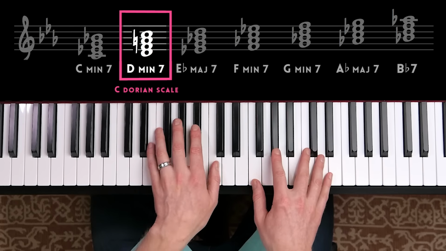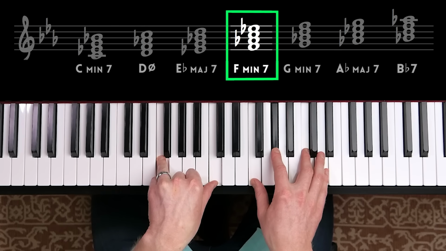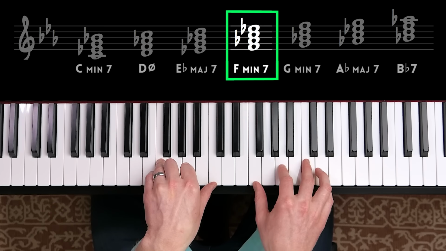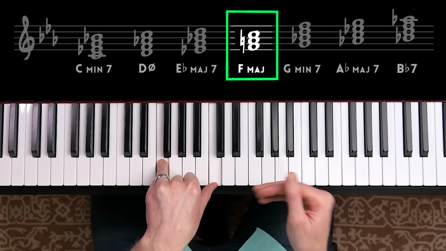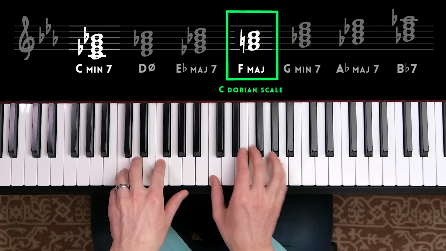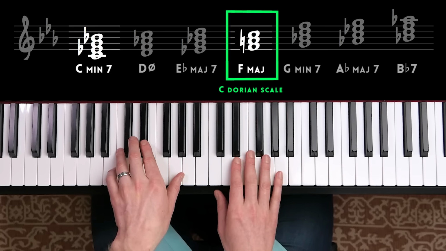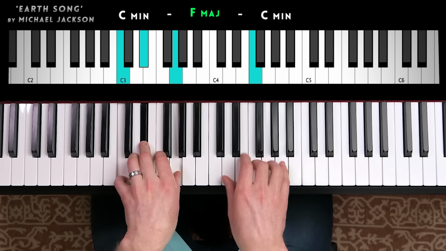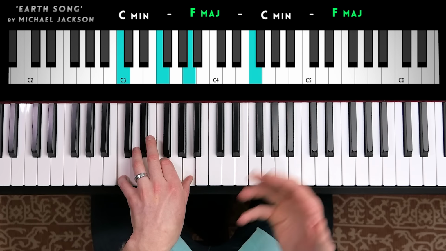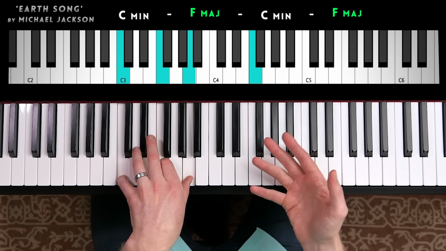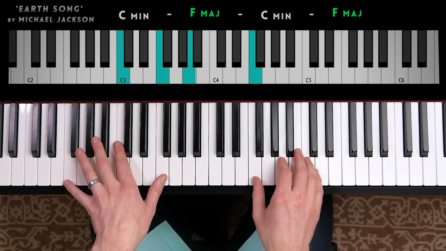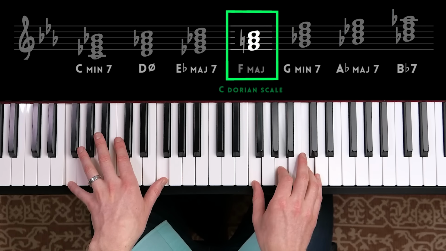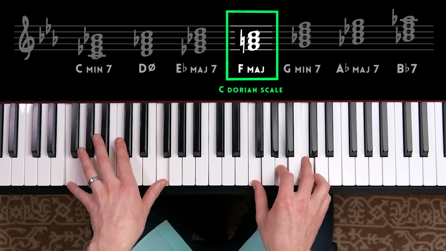We might also want to take the 4 chord, F minor, and tweak this to F major. Again, that's going to create a Dorian sound, like this. And this opens up more possibilities. So sometimes we might want to tweak this 4 chord, make it a major chord.